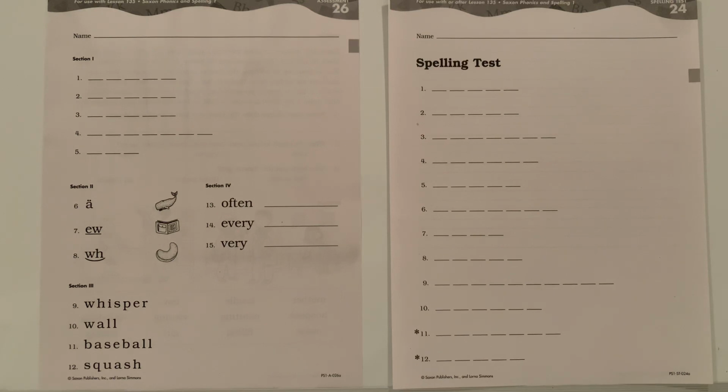Number 4, whisker. The cat liked to play with his whisker. And number 5, why? Why did you have to go to the store? Why?